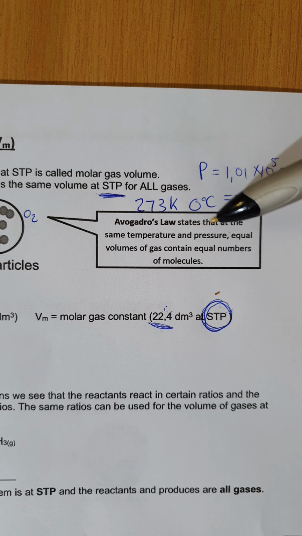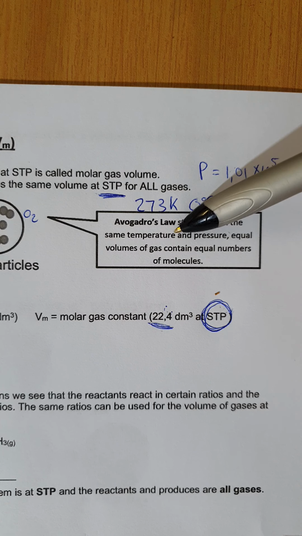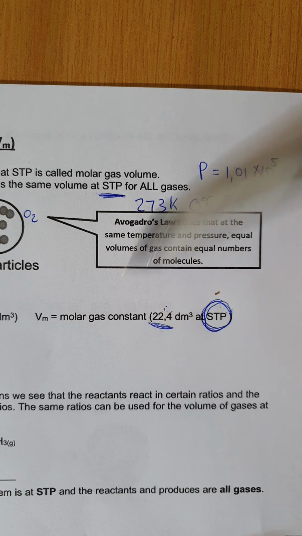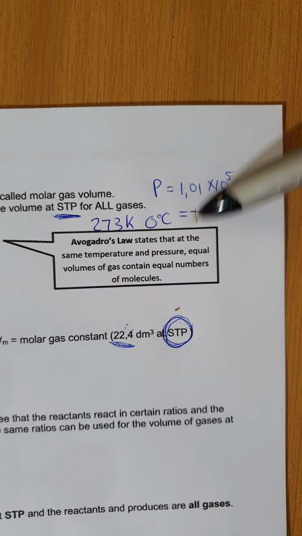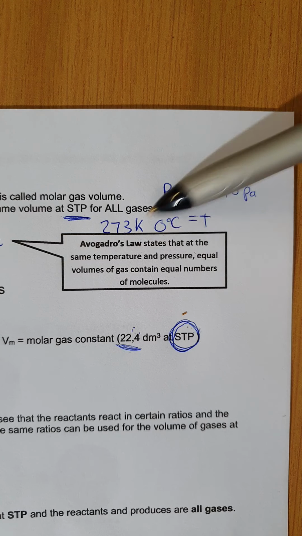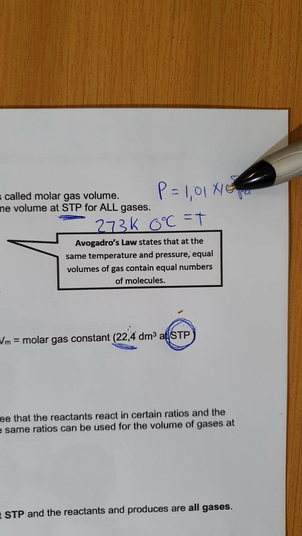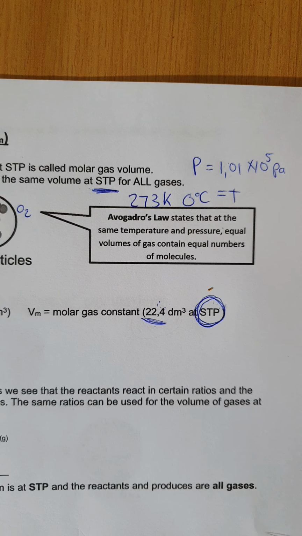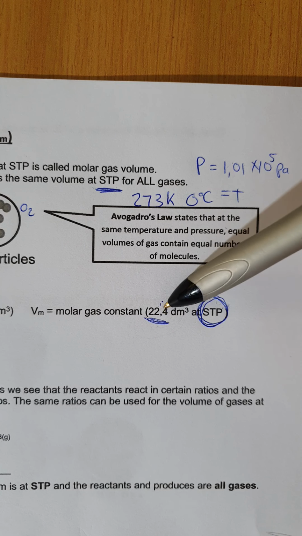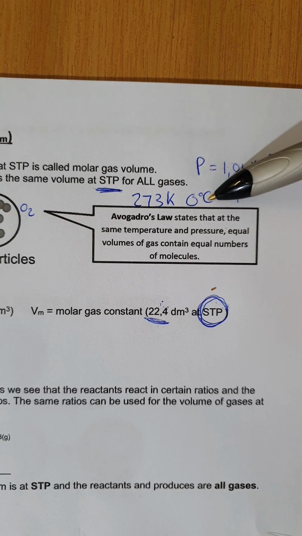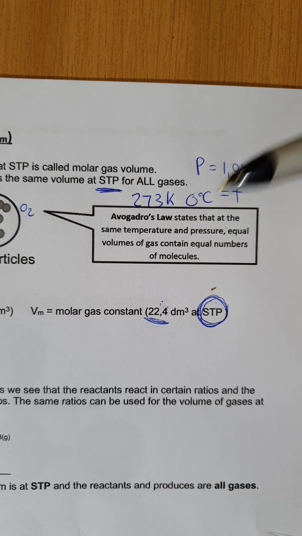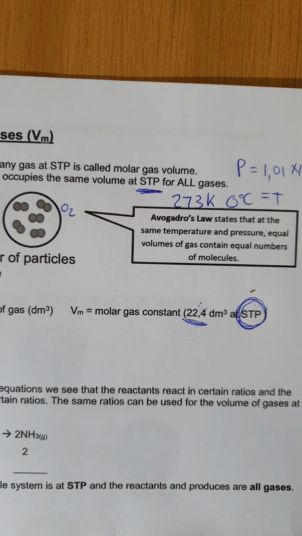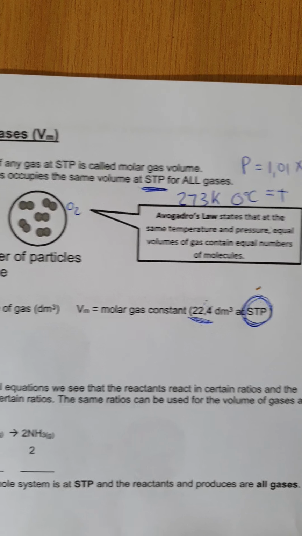Okay, Avogadro's law states that at the same temperature and pressure, equal volumes of gas contain equal numbers of molecules. That is what he says. So what we've done is we've gone, okay, well, now we're going to use this standard temperature and this standard pressure. And that means the volume is always going to be this. Okay, but it doesn't always have to be that. If it's different temperatures and pressures, but they are constant, it will have a different molar volume. Okay, so please, if you're getting confused, rewind me and listen again.